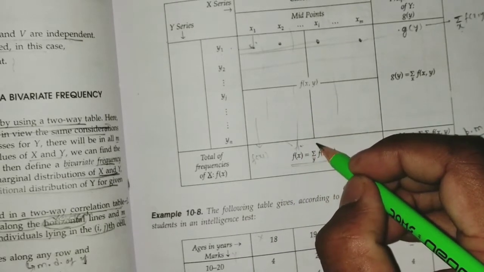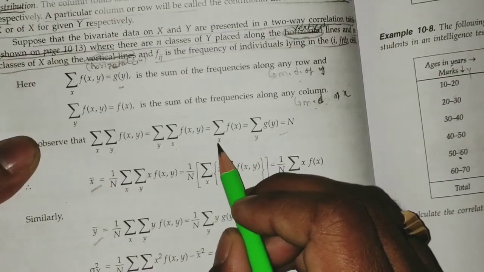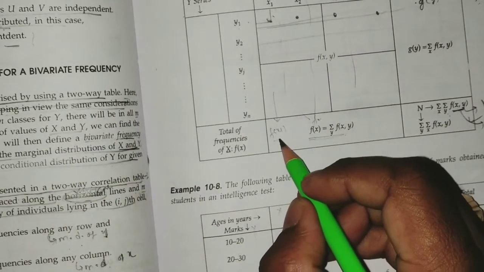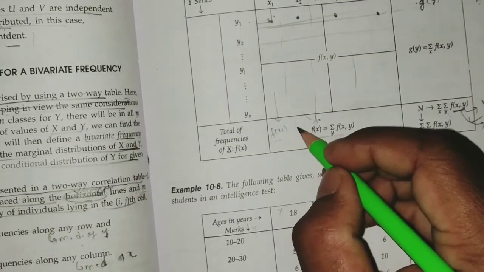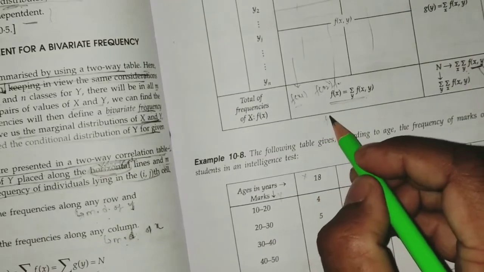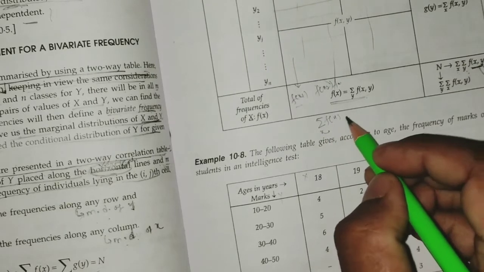So if I add all the fx values over all the values of x, for this one fx1 and next one fx2, the sum of fx will give you the value n.